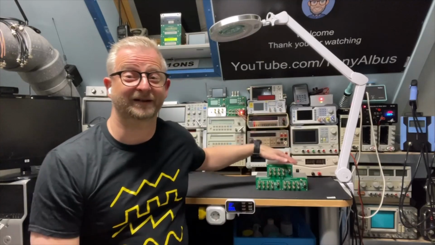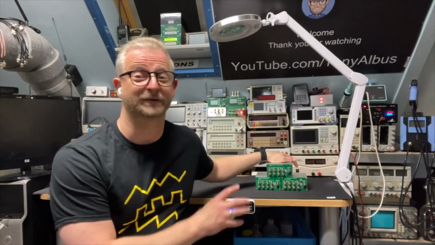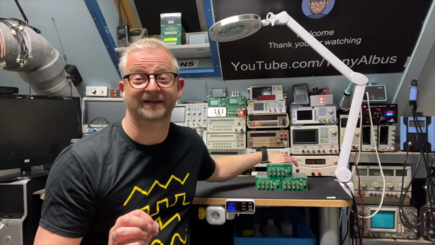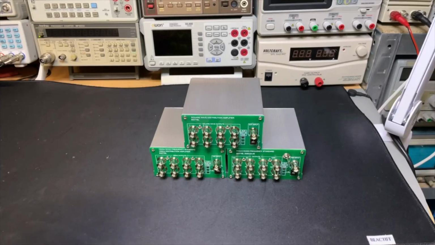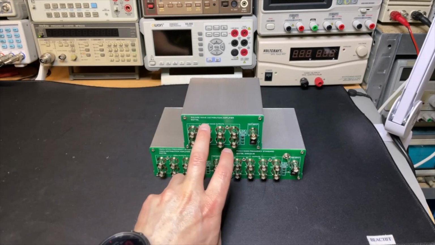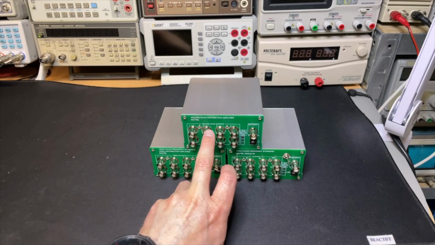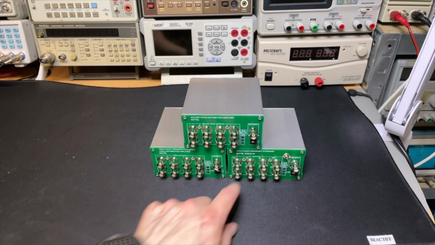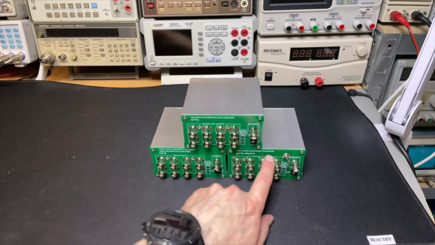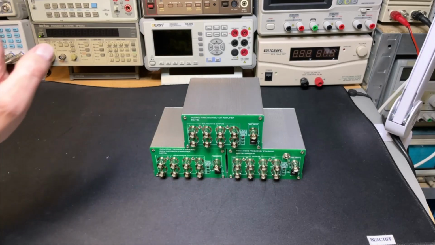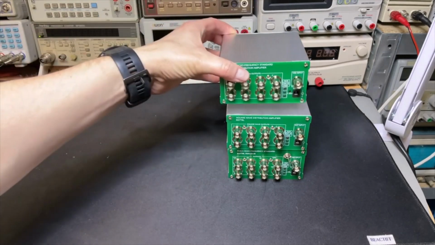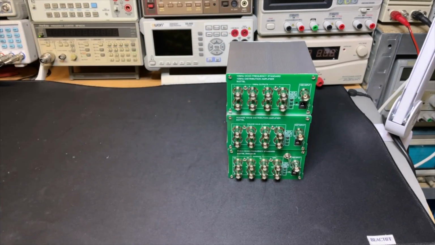So here we have three boxes that look exactly the same, and I will zoom in. Then we're just going to test them one by one, and I will explain exactly what's the difference. Here we have the square wave distribution amplifier. Here is a 10 megahertz frequency standard distribution amplifier. And here we have the STIS5 frequency standard distribution amplifier. As you can see, they look very, very similar. So what is the exact difference?